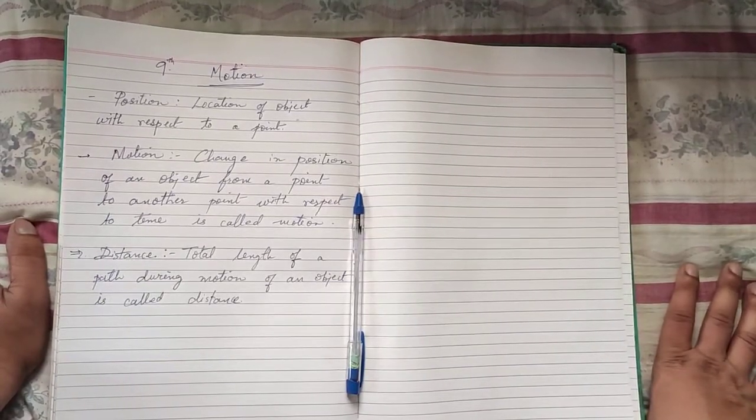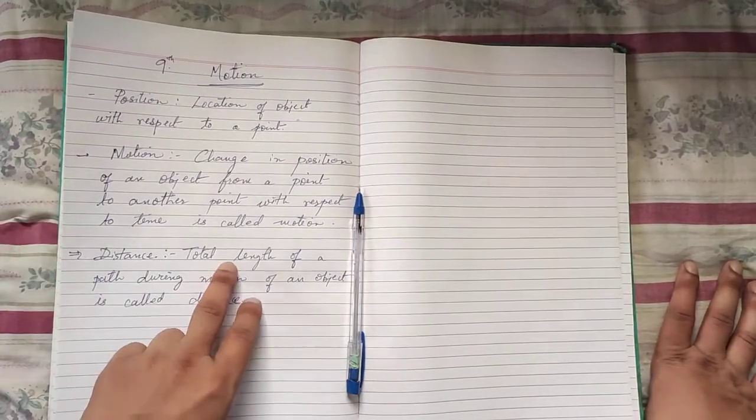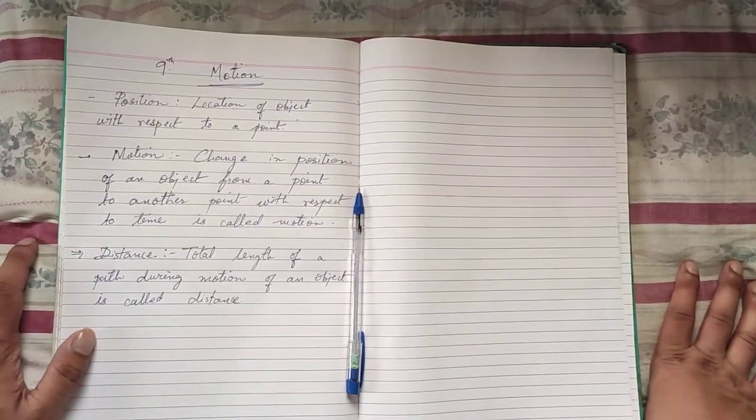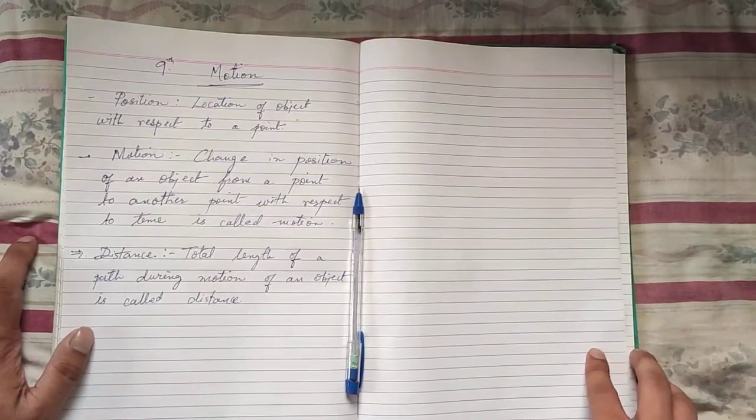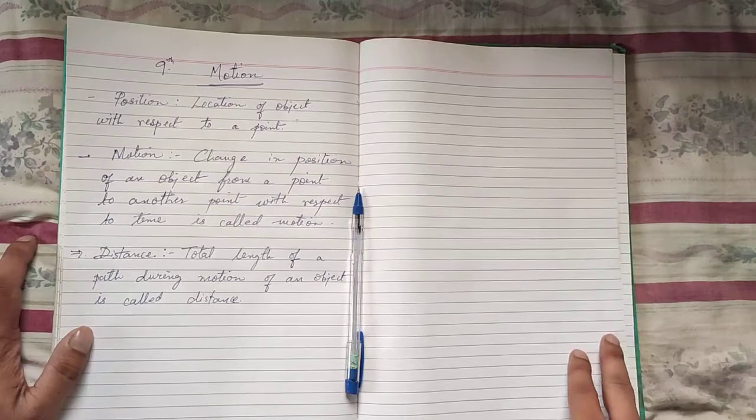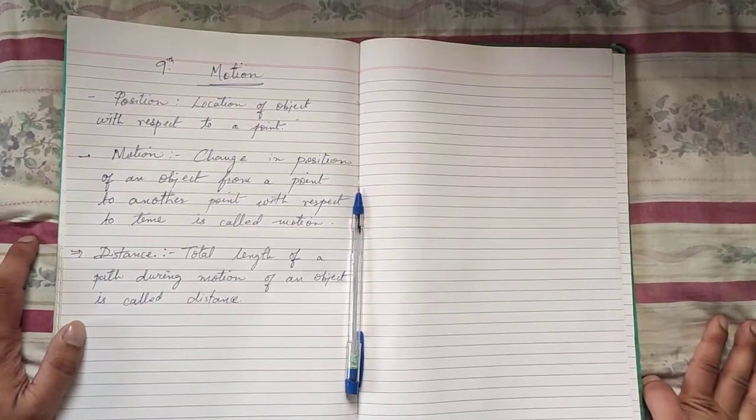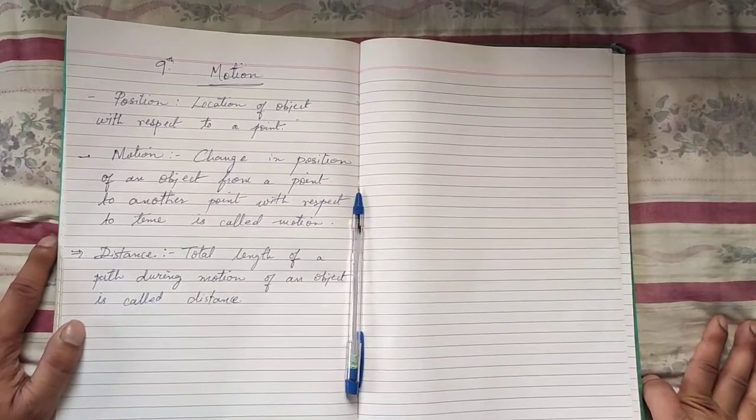So he moved from one point to the other point, and that length is 8 meters. That is an example purpose. So you get the idea what a distance is. The total length of a path during the motion of an object. So the person covered a certain path in his motion, and the length of that path is called distance. I hope you understood this. We will talk about the next topic in the next video.